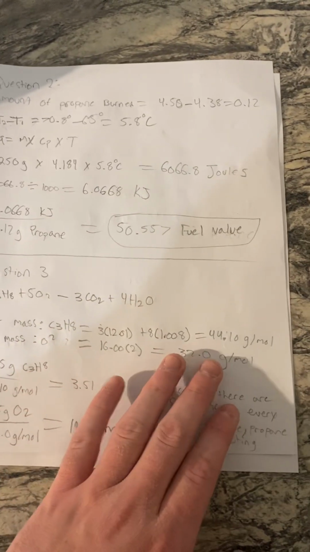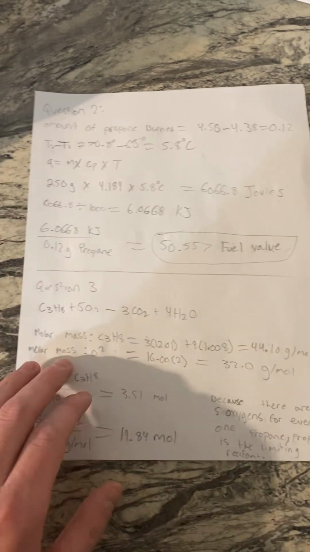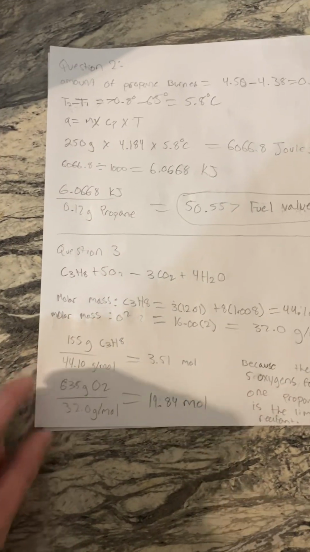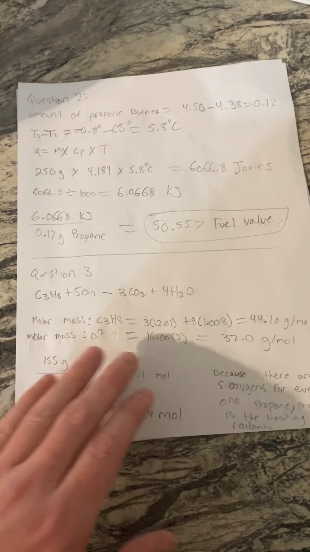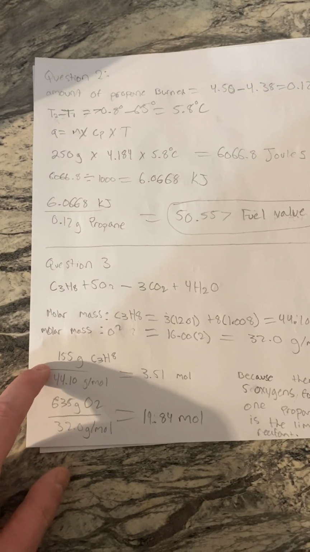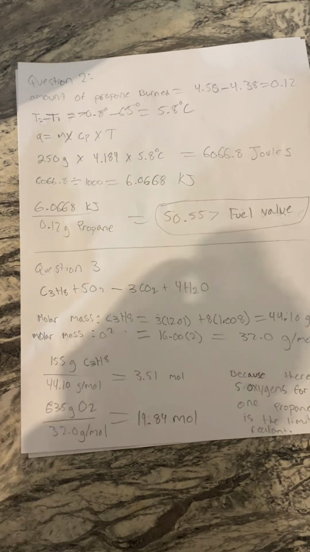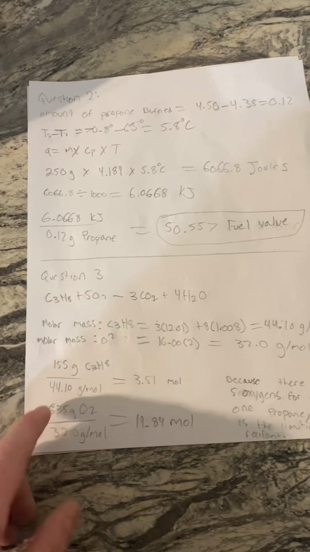After doing all the addition, the mass of propane is going to be 44.10 grams per mole. The mass of oxygen is going to be 32 grams per mole. Our next step is we're going to want to find out how many moles of each substance we have. So we're going to take 155 grams propane, divide that by 1 mole, and we're going to get 3.51 moles of propane.